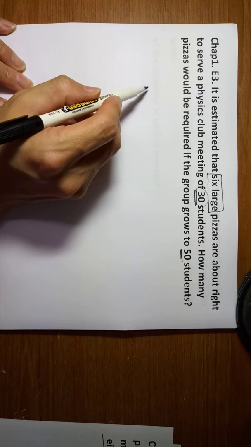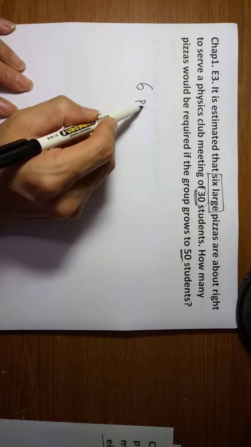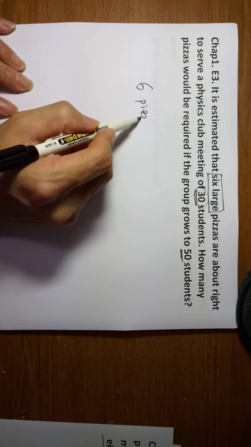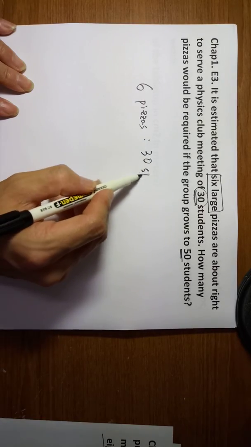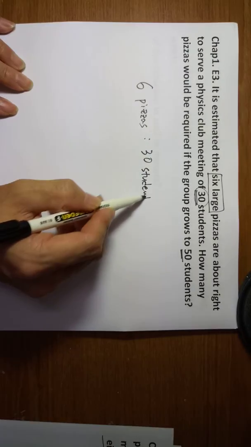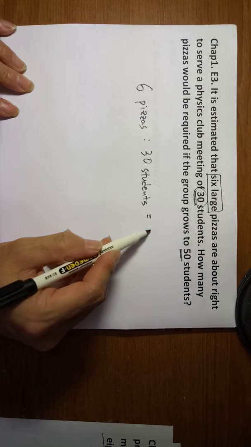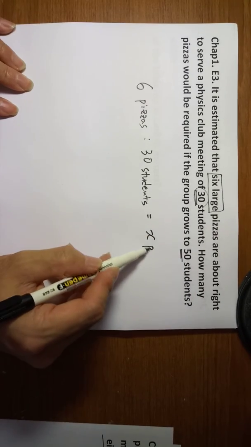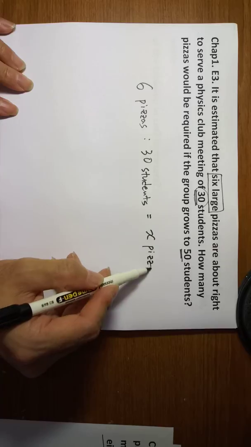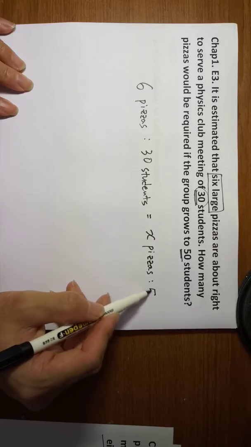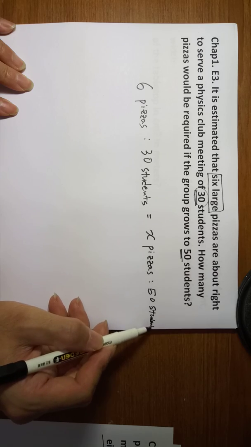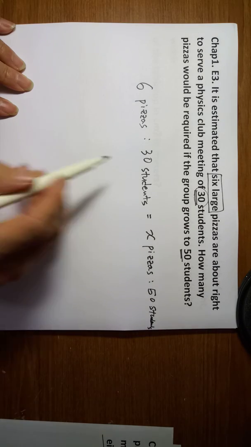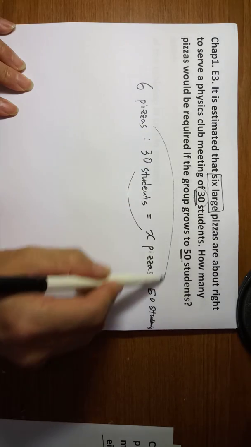Okay, same. 6 pitchers to 30 students equal as, we don't know how many pitchers, to 50 students. Then you cross multiply.